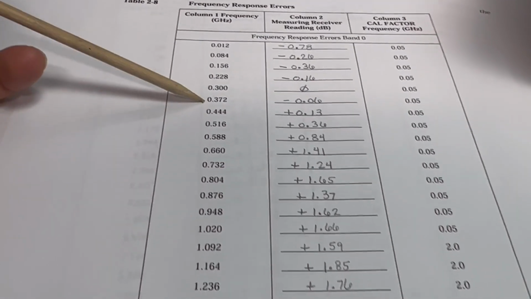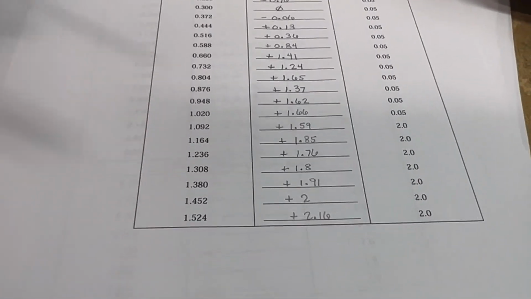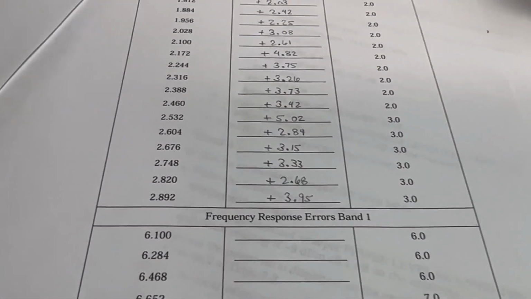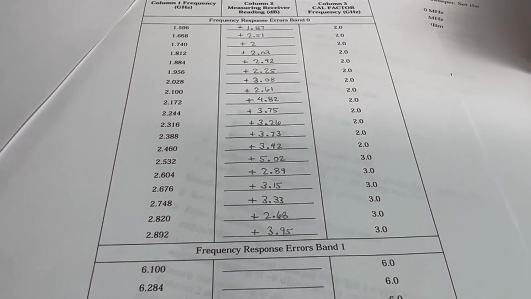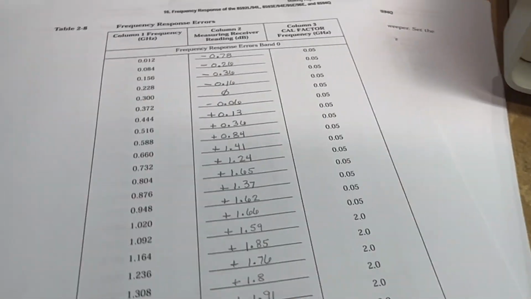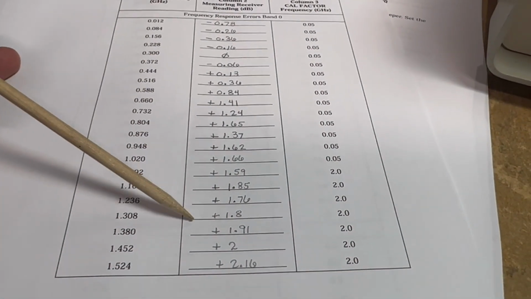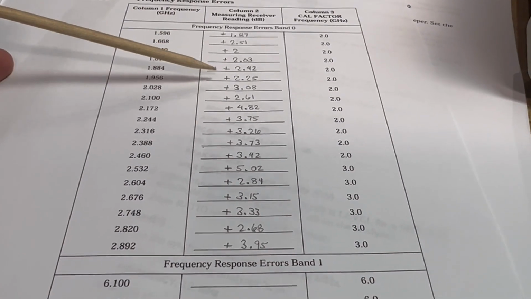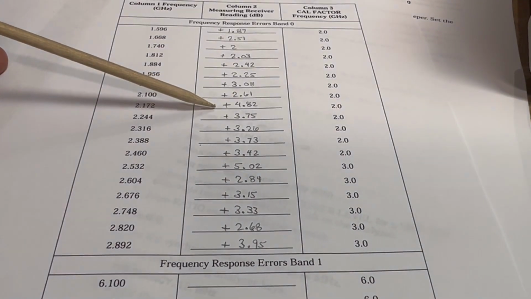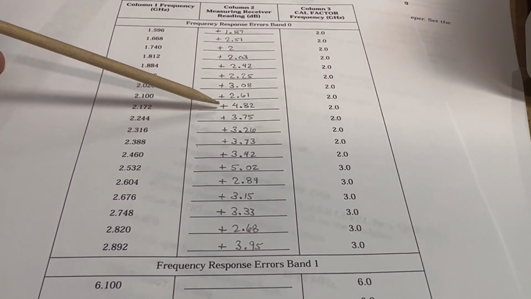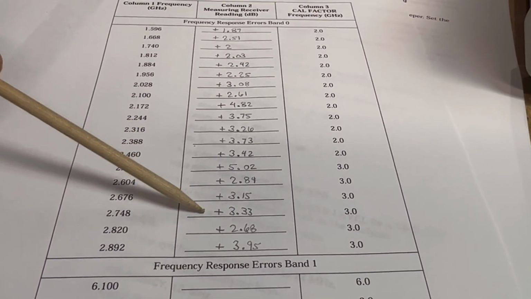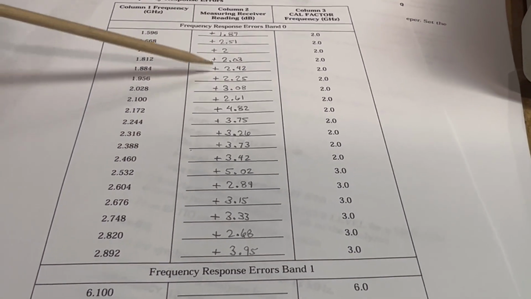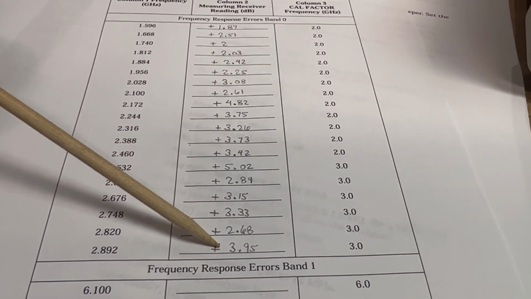So we'll move all the way through all of these frequencies up to the top of the band, which is 2.892 gigahertz. So as you can see, I've already completed that, and these are the numbers I've recorded here. Did get some up at the higher end of the band. We did get some pretty large values here. Is plus 4.82. There's a 5.02 there. So we did get some large numbers, but you know, it kind of comes and goes here.